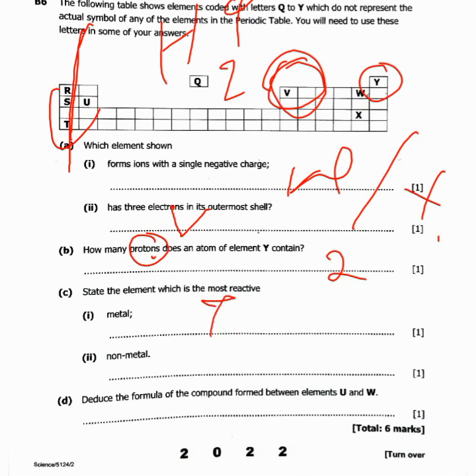Next, state the element which is the most reactive nonmetal. The most reactive nonmetal comes from group 7, which is this one, and their reactivity increases up the group. So we have noted that W is the one which is the most reactive nonmetal, which is W.